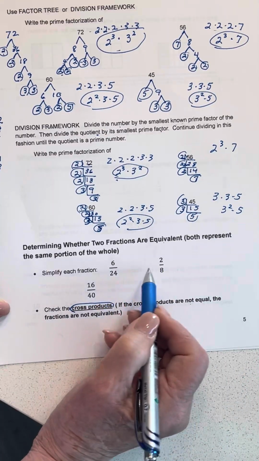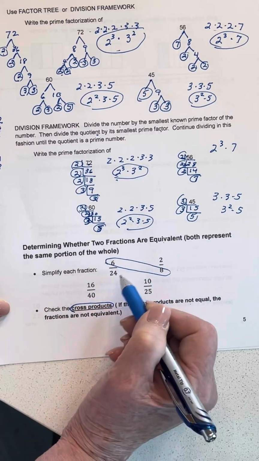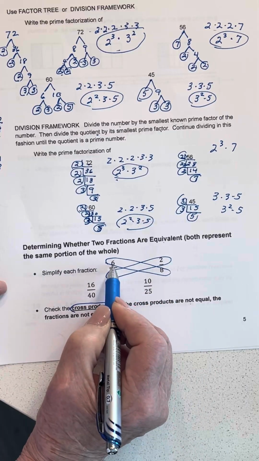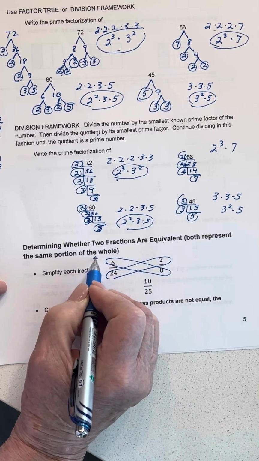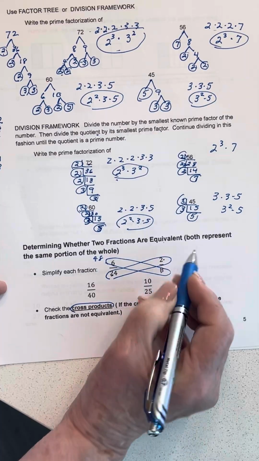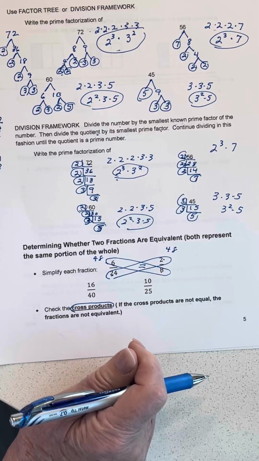So I'm going to look at these first two. Cross products means I'm going to multiply crossways, and I'm going to multiply crossways. This product, 6 times 8 is 48. And now I'm going to check this product. 24 times 2 is also 48. So these are equivalent or equal fractions.